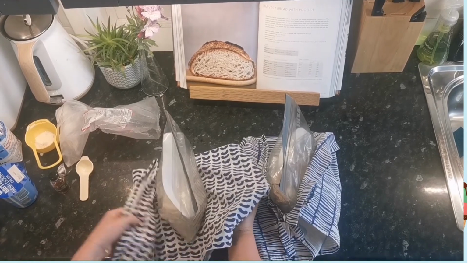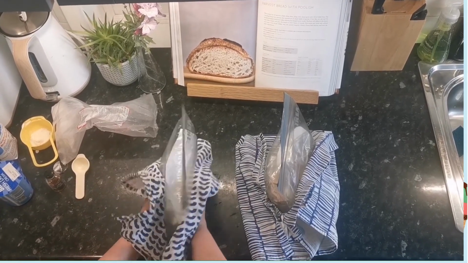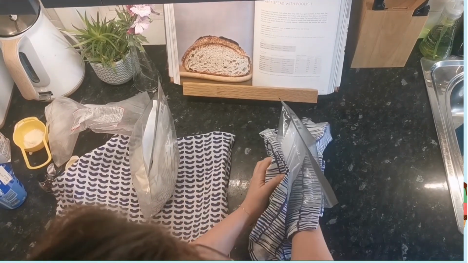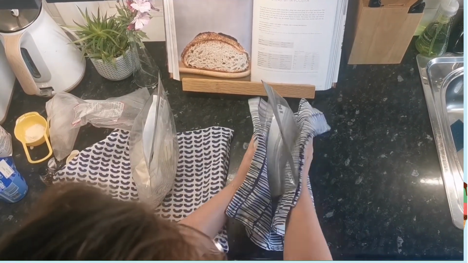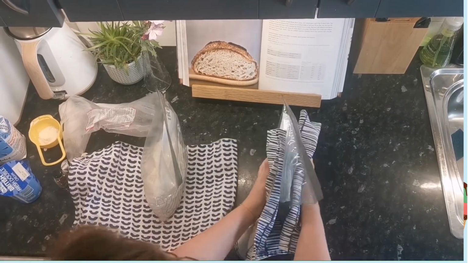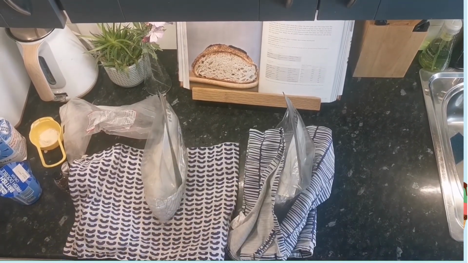So I've got my tea towel to keep my hands from getting too frozen, and I'm just going to churn my ice cream. And churn my ice cream. Give it a churn. Give it a churn.